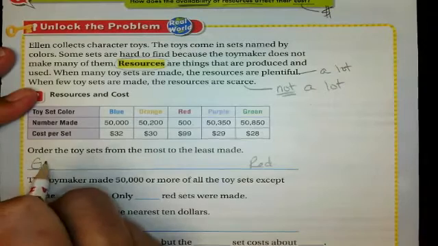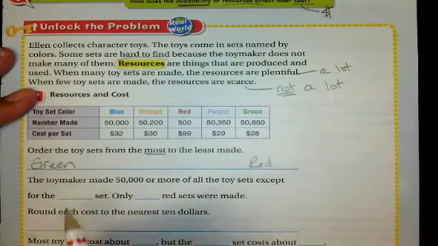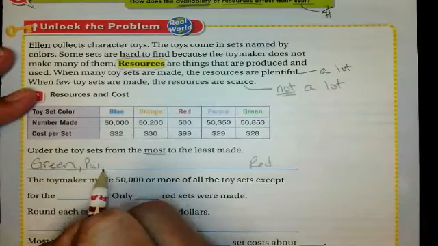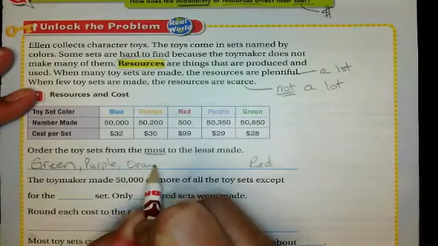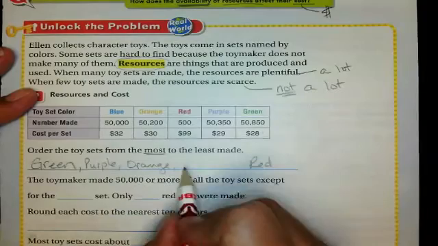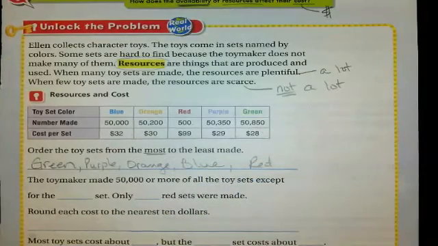So green has the most. And then we have purple, and then orange, then blue, and then red. So that is from the most sets made to the least sets made.